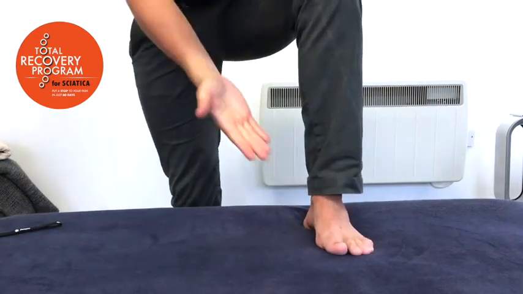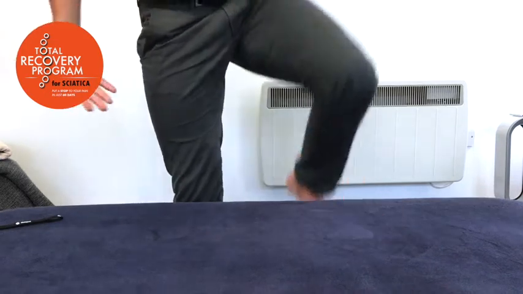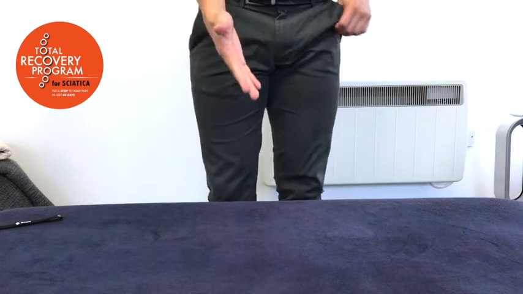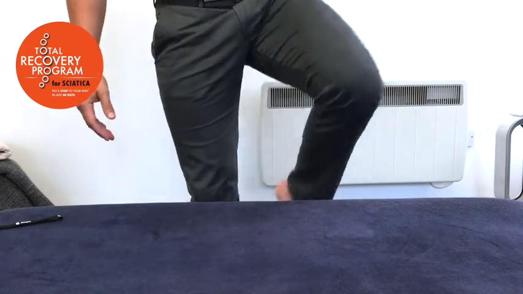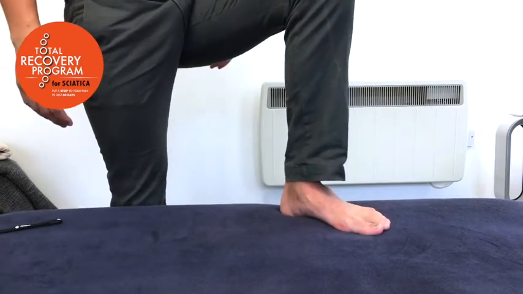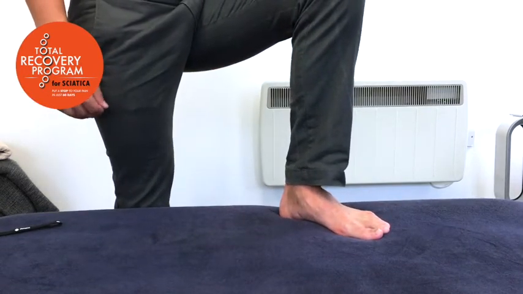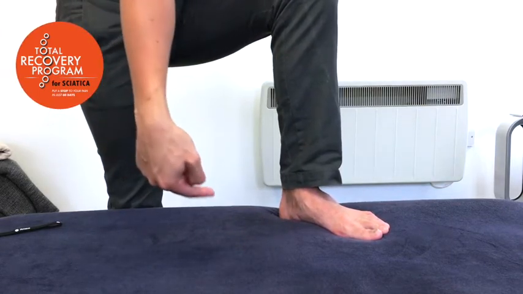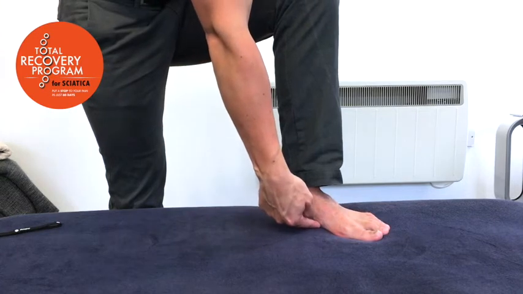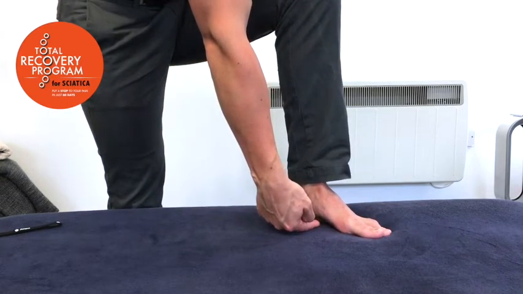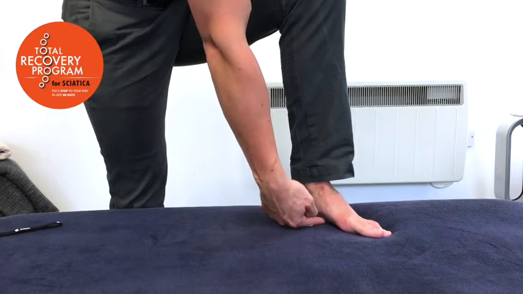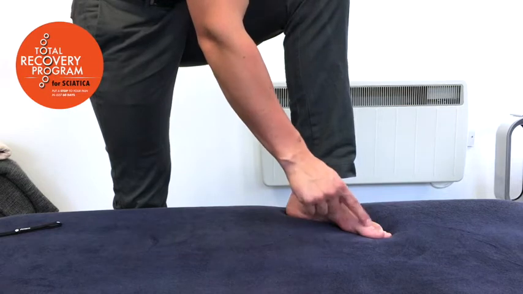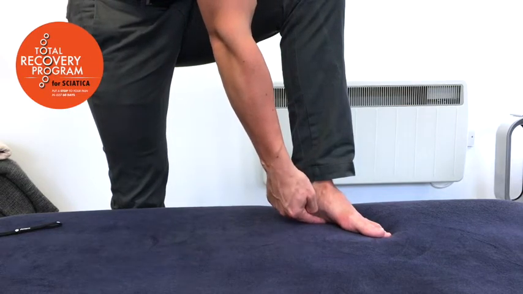So for this exercise, I'm going to show you up here. You're going to do it standing normally on the floor. You're going to do it with both feet, but I'm going to show you on the bed with one foot as a demonstration. So you'll start off with your flat feet here, okay? And what I want you to do is I want you to have an imaginary finger or a pen come into here, and I want you to work to lift the arch so that pen or that finger can get underneath the foot without your big toe leaving the floor.